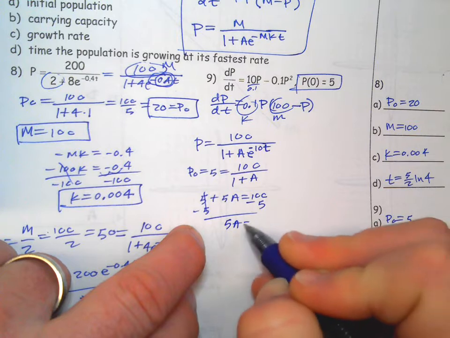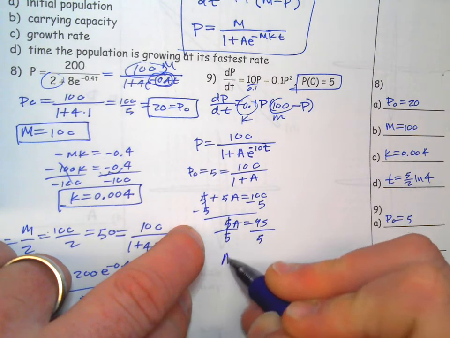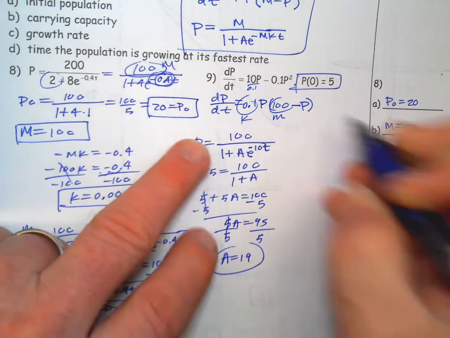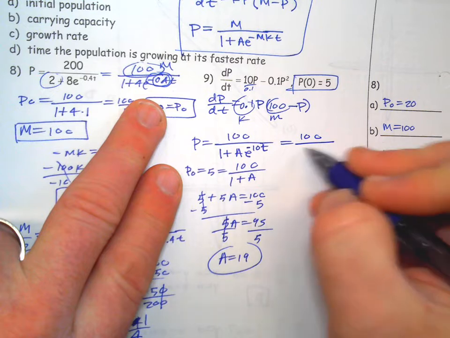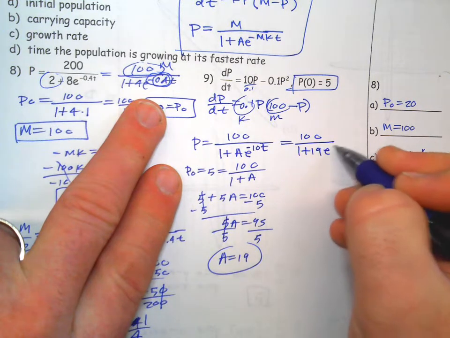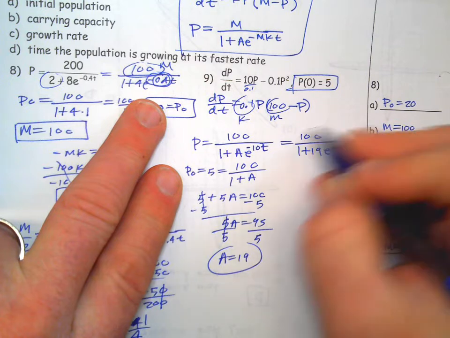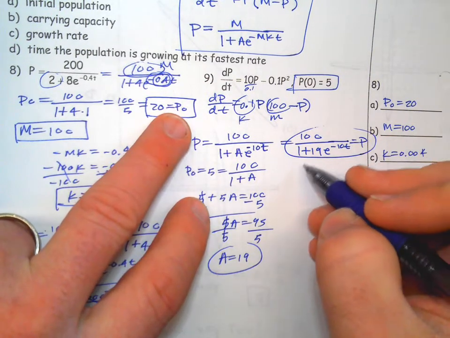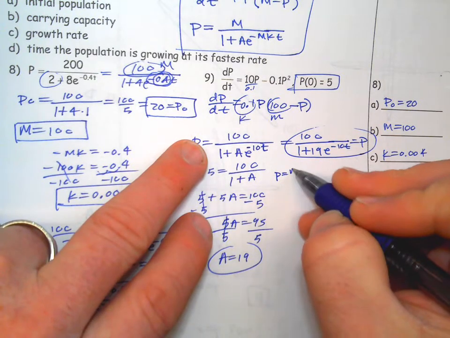5A equals 95. Divide by 5. A equals 19. So now we can write this as 100 over 1 plus 19e to the negative 10t. So we have to figure that out first. Then we set it equal to half its carrying capacity. So we set the population equal to half the carrying capacity.